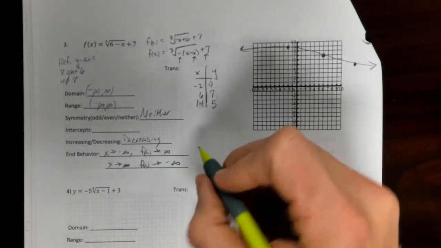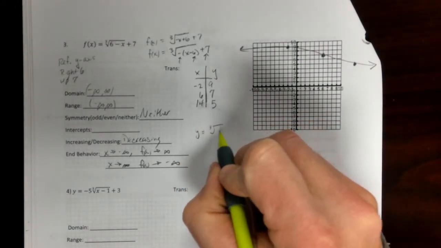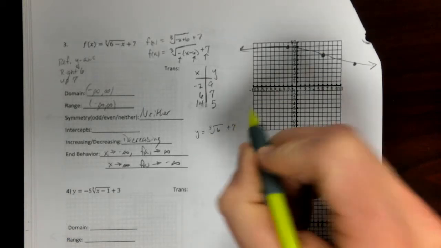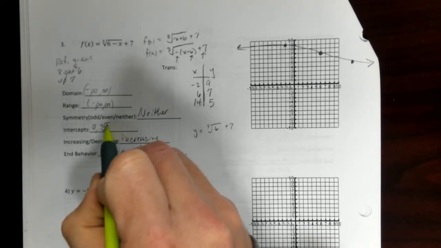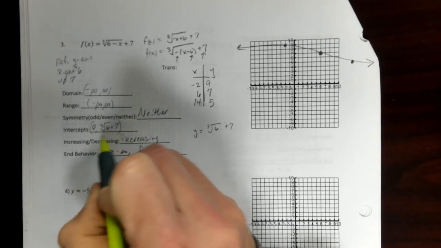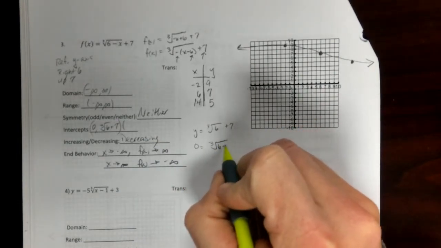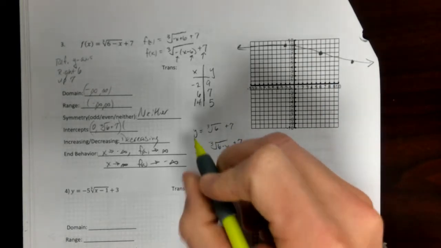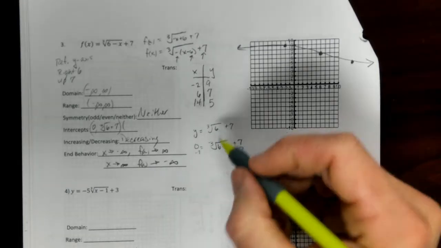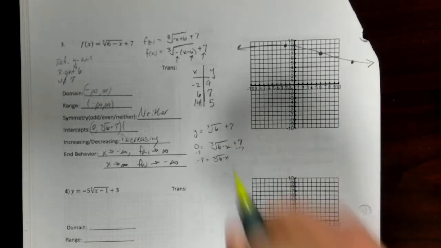Alright, so let's find our intercepts. If I was to plug in 0, we have y equals the cube root of 6 plus 7. So we have a point at 0, cube root of 6 plus 7. And if I was to plug in 0 for y, I would get 0 equals the cube root of x minus 6 plus 7. We'll subtract 7 on both sides. So we get negative 7 equals the cube root of 6 minus x.